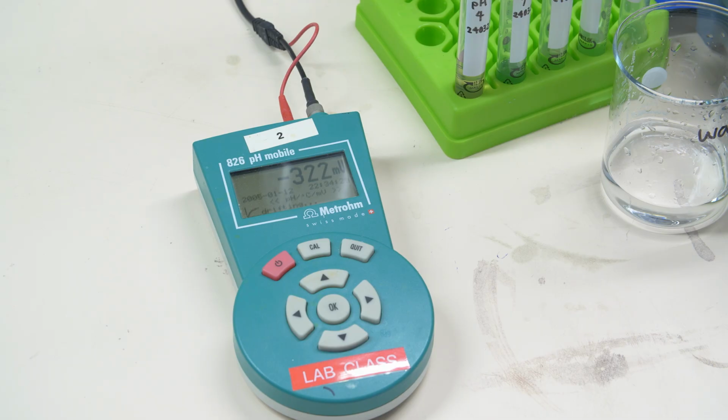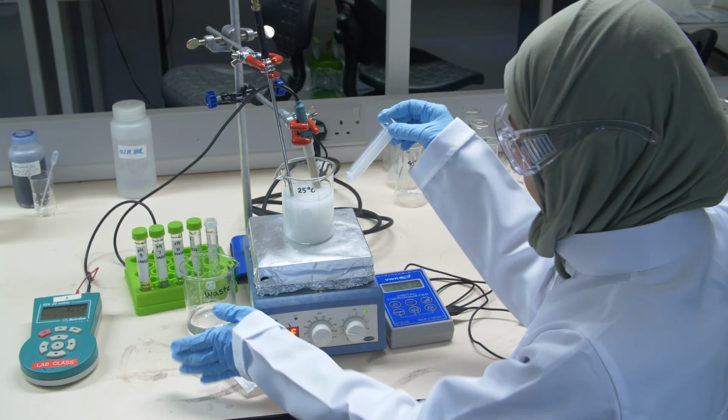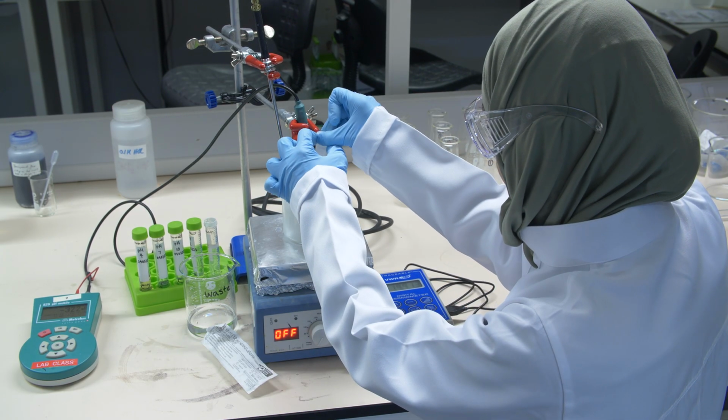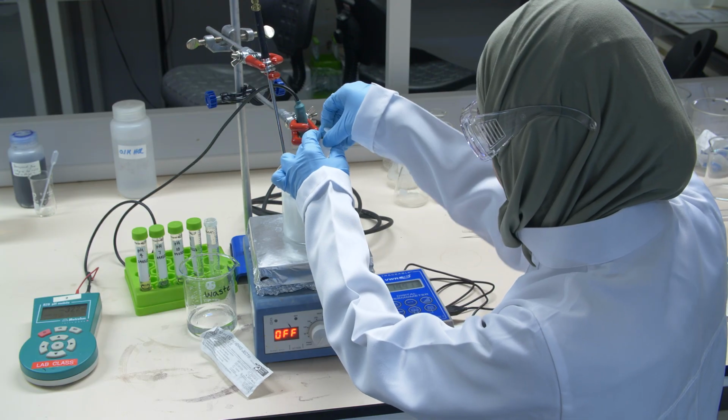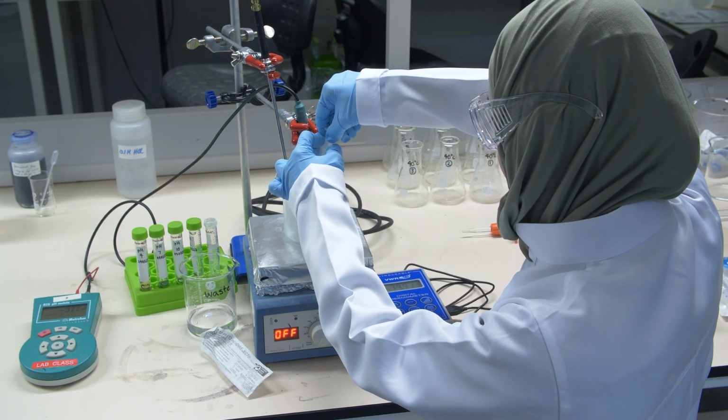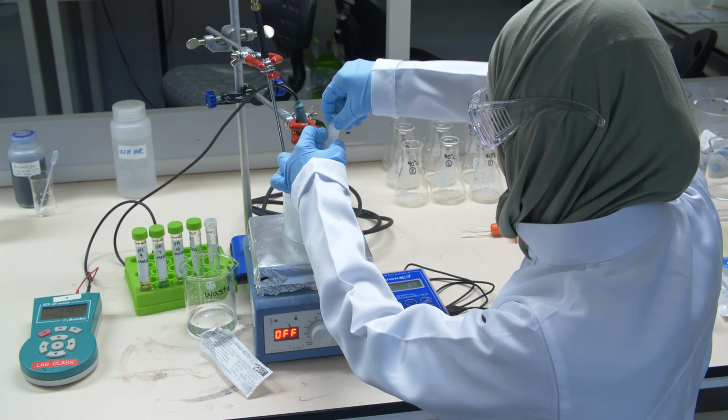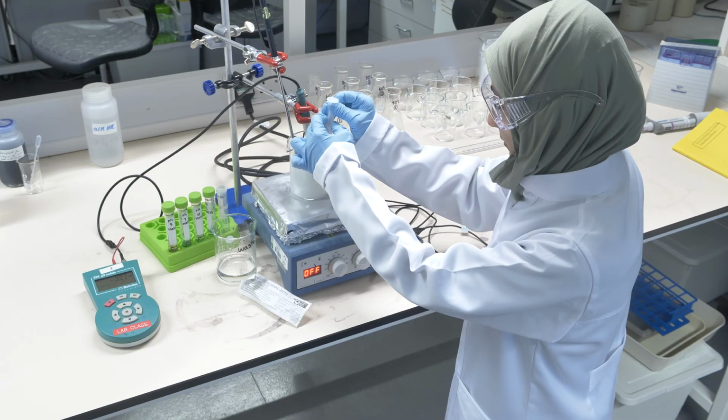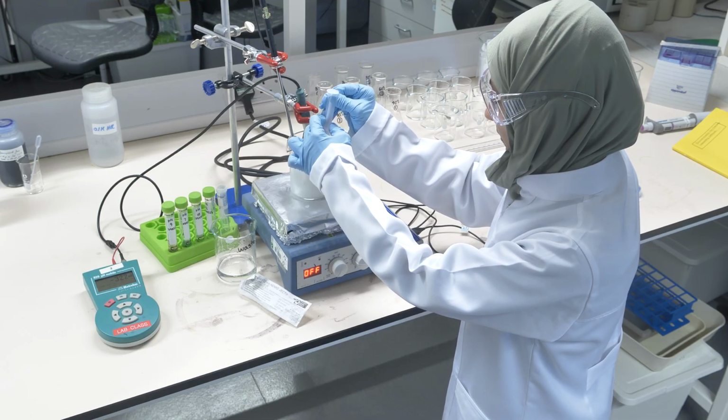We measure the pH using the pH electrode, and we wait a couple of minutes, and once the dissolution is in equilibrium, then we take with a syringe approximately 10 milliliters of solution out.